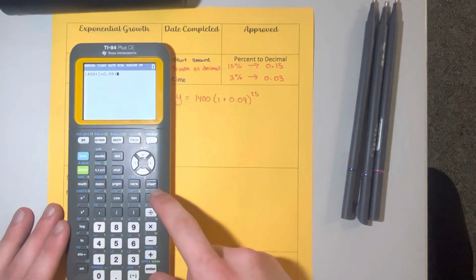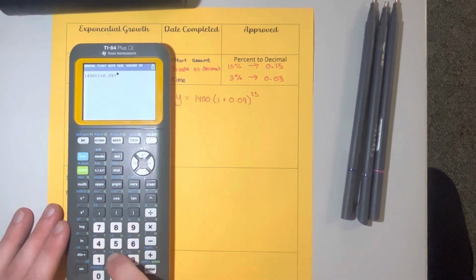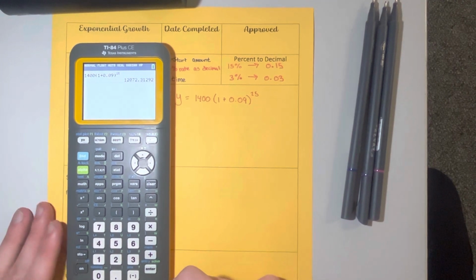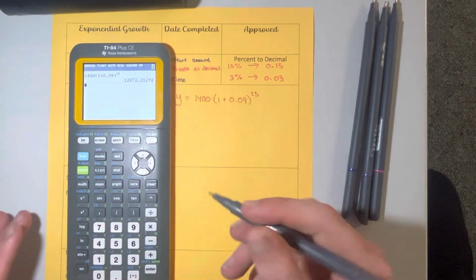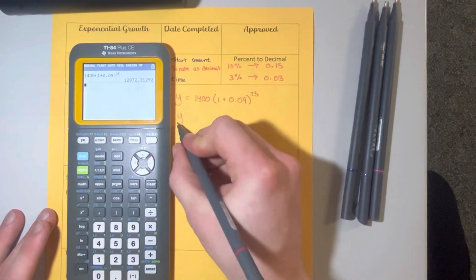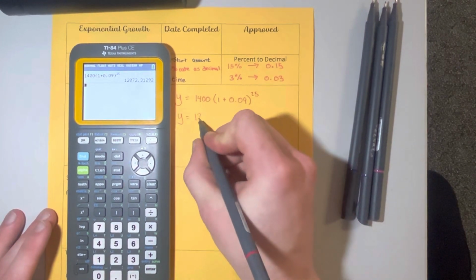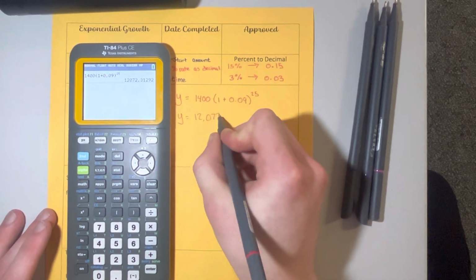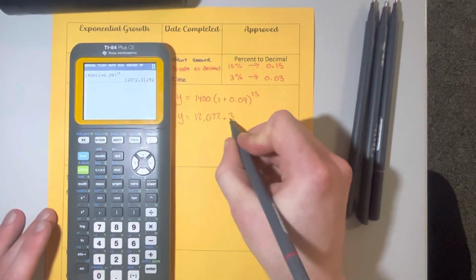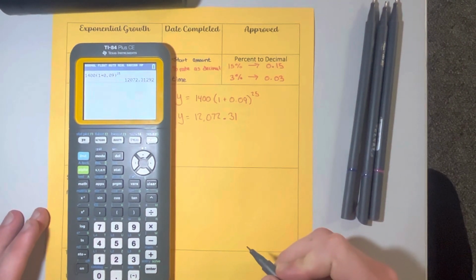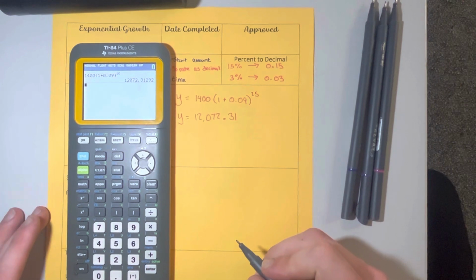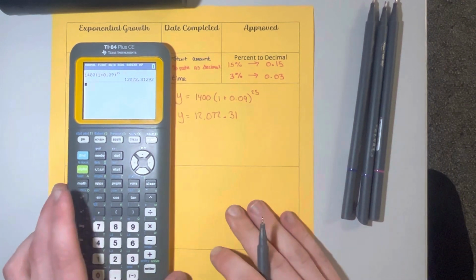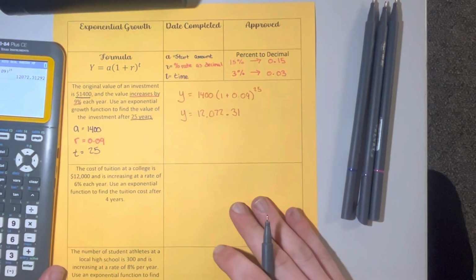This button above division will give me my exponents. I want it to be 25. Y equals 12,072.25... 0.31. Just give me 2 decimal places, should be good. That's it. We can go on to the next problem now.